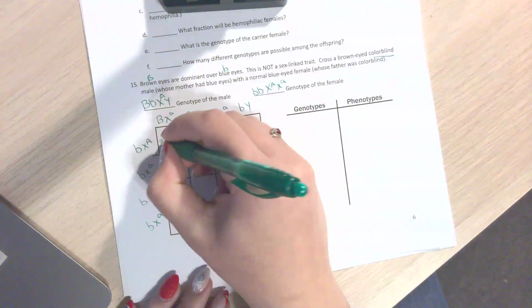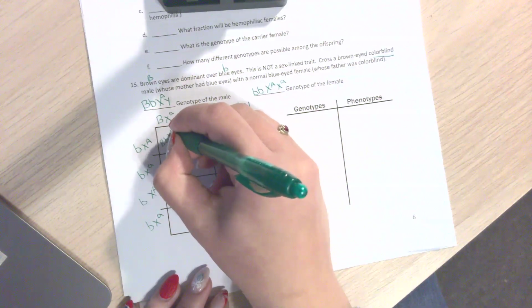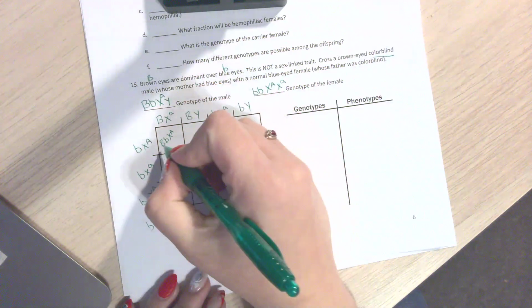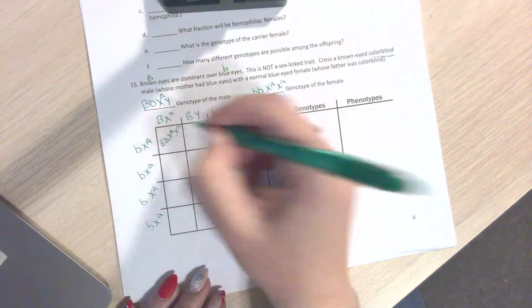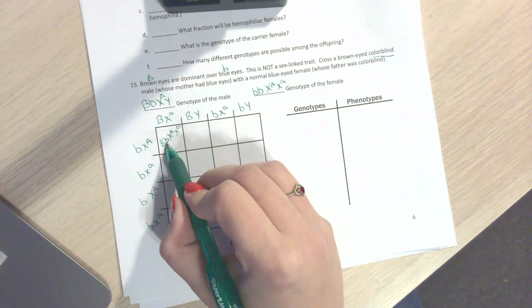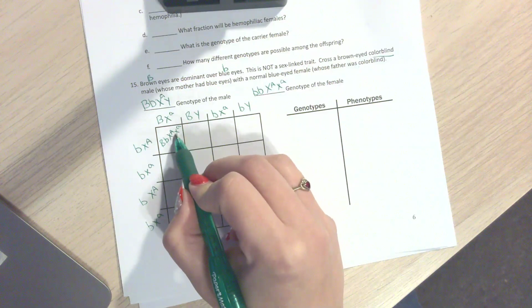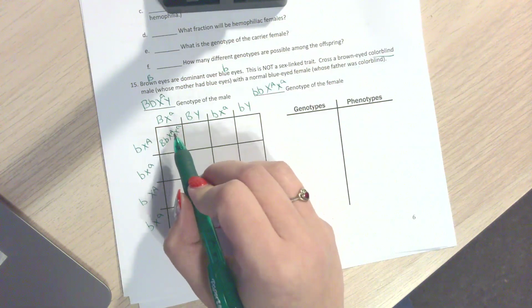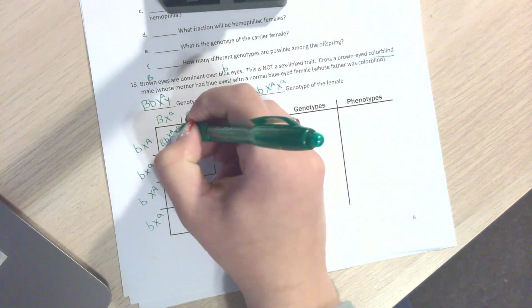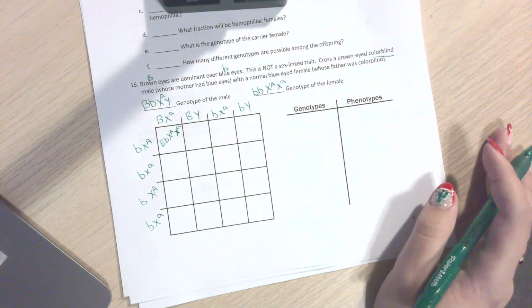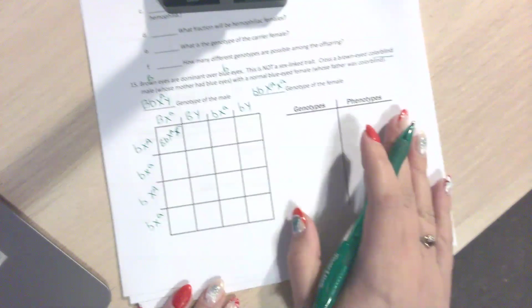So this one would be capital B, lowercase b, x capital A, x lowercase a. So this is a brown-eyed, carrier, colorblind woman. Okay? So you're going to fill this out. Continue on just the way that we did the previous one. And then genotypes and phenotypes just like usual.